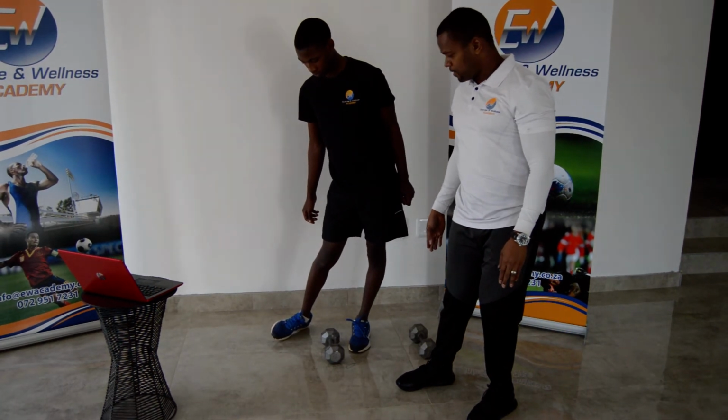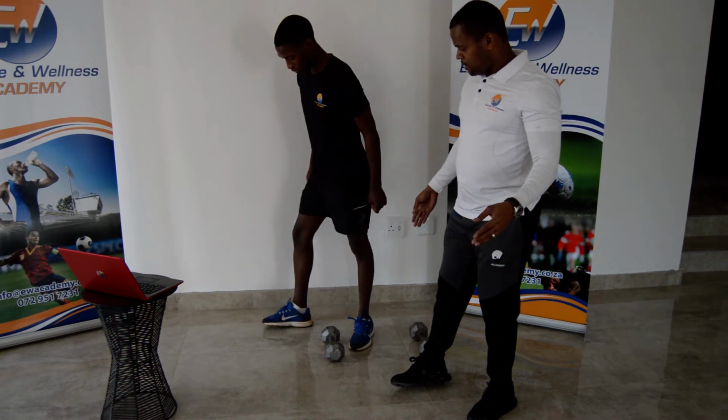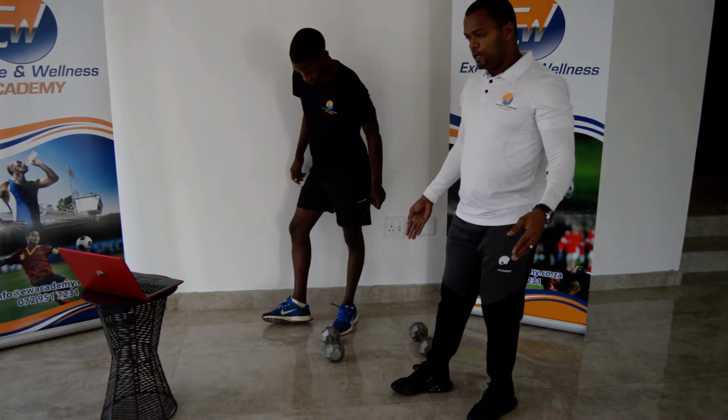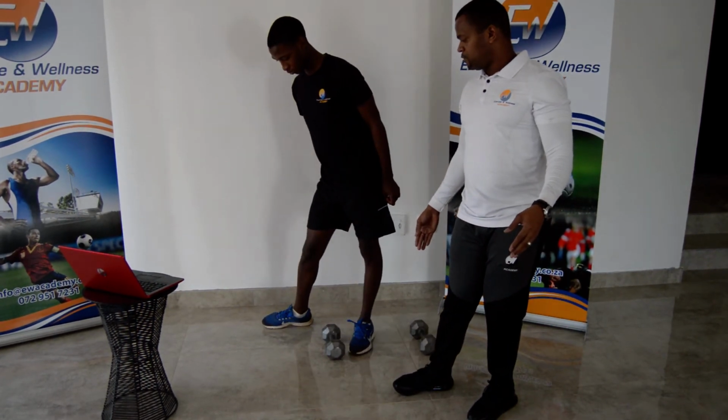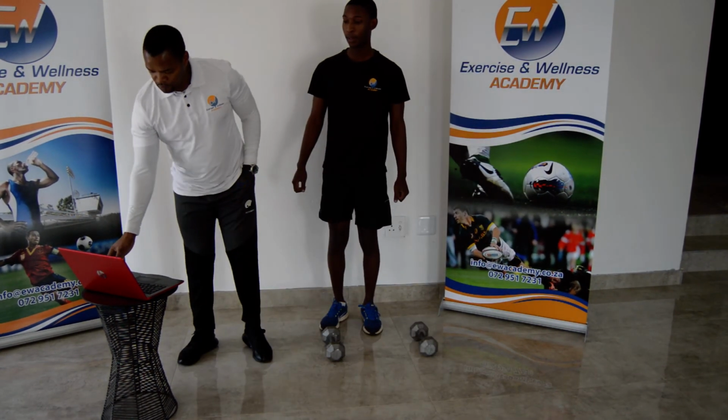I'm not sure if the camera can get it right. So it's inversion and eversion. Those are the different movements that we can have there. So I want us to carry on and do more of these.